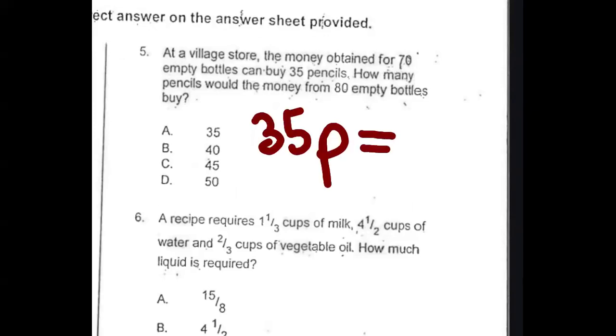Let's see if we can do the other one. Let me zoom in a little bit. Now to do number 5 and to understand it, we're going to say that 35p is equivalent to 70 empty bottles.